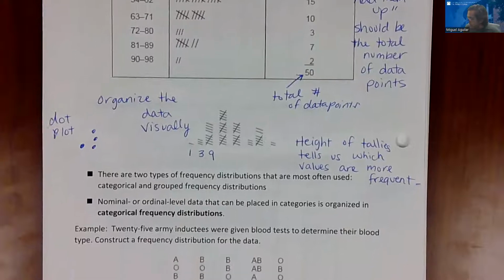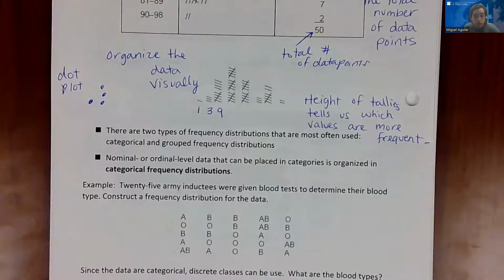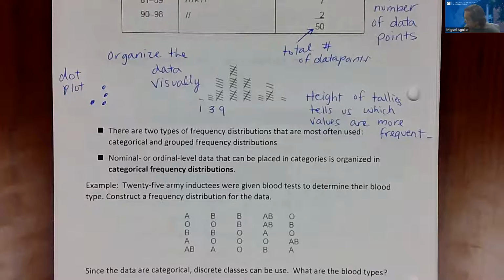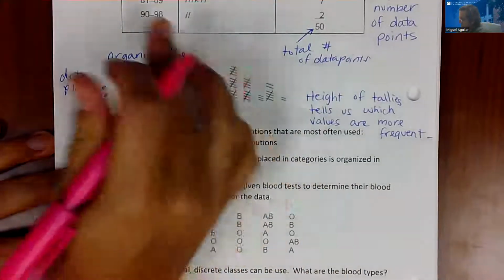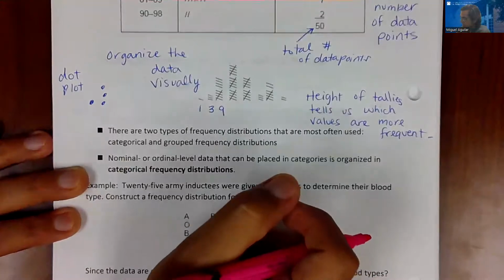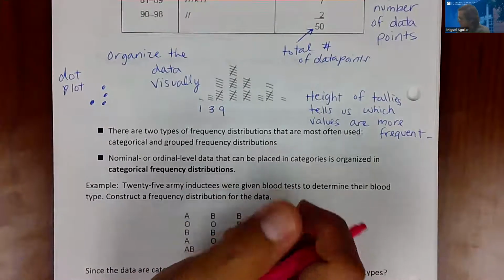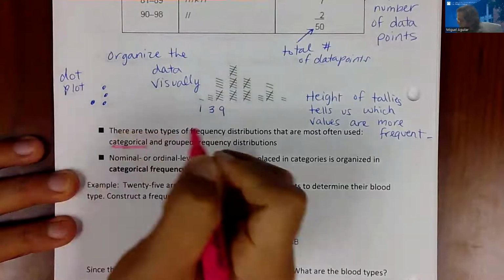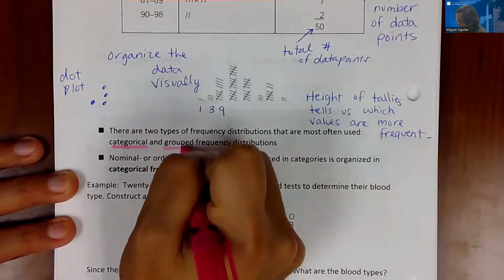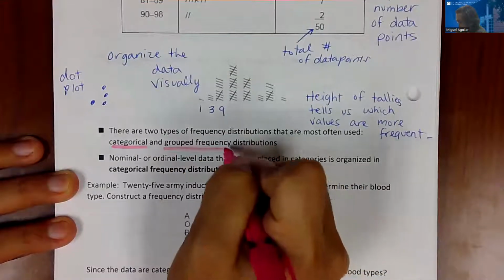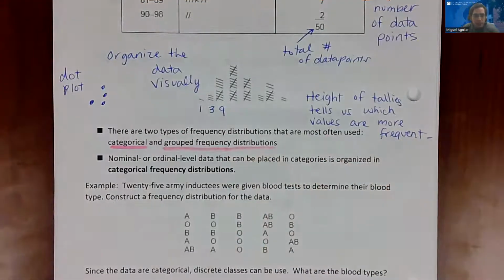Okay. Well, there are 2 types of frequency distributions that are used most often, and that is categorical and grouped frequency distributions. So what we just looked at was numeric, and we sort of took that numeric data and we lumped them into categories. They're still numerical categories, but we don't necessarily have to have numbers. We can also have nominal data or ordinal data.